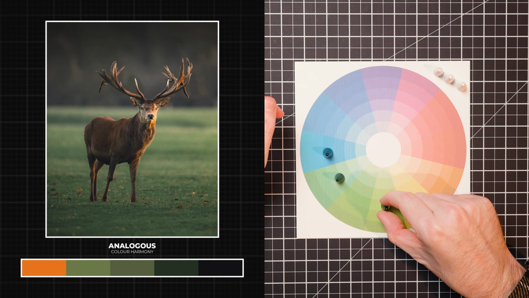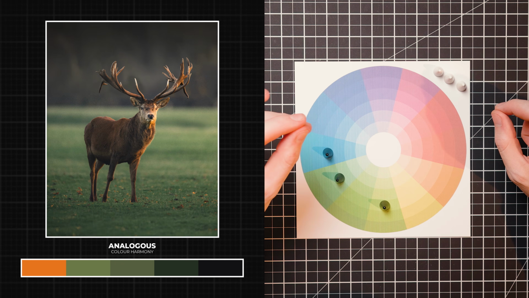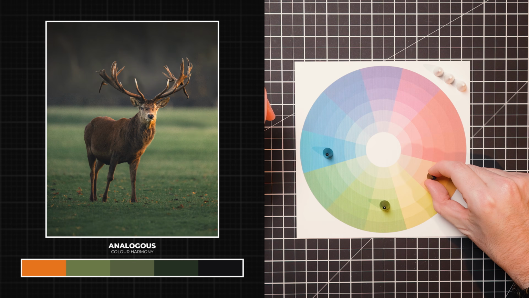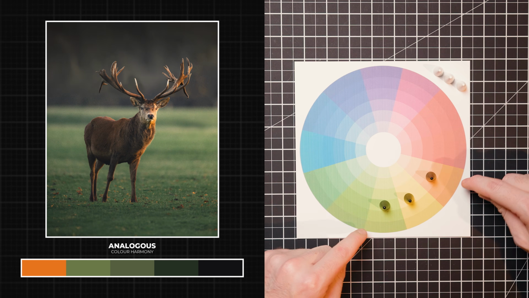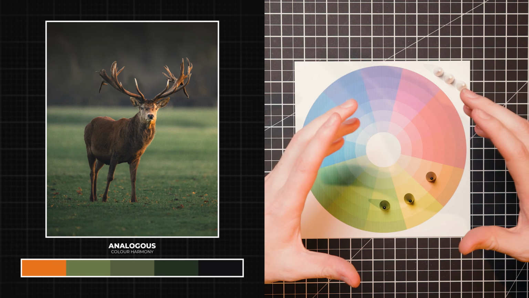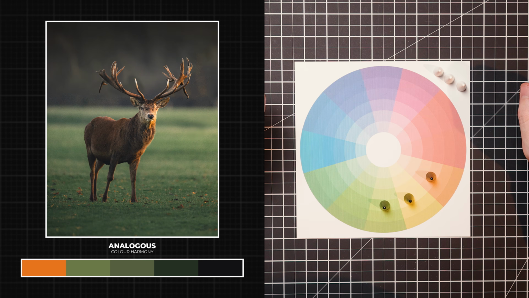We've got a lot of green this time, but you've also got a little bit of red and a little bit of orange found in the red deer. Now, it's not true red, it's more on the orange side. So you can see we've got this portion now of our colour harmony, which again is a great example of an analogous colour harmony, especially using warm tones.